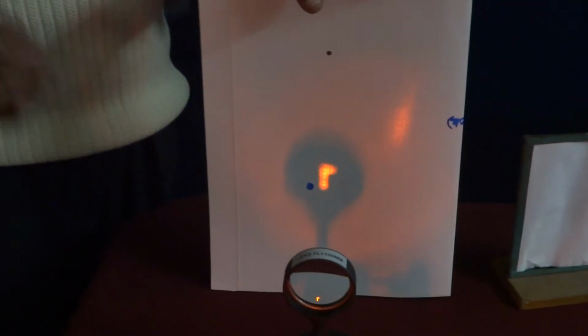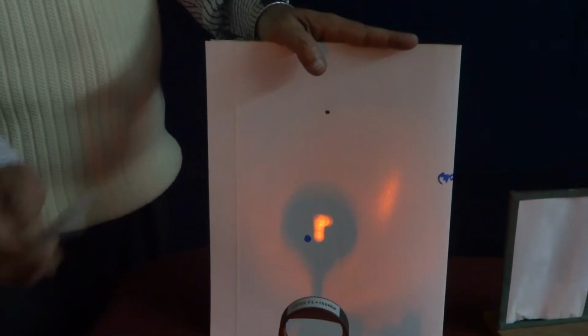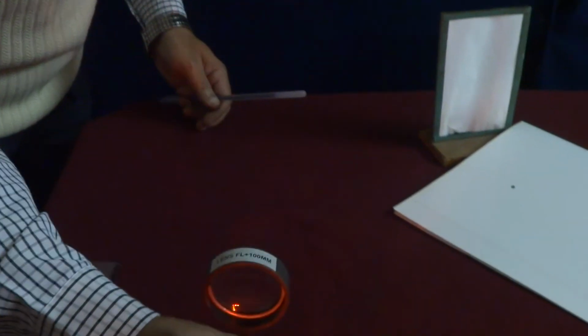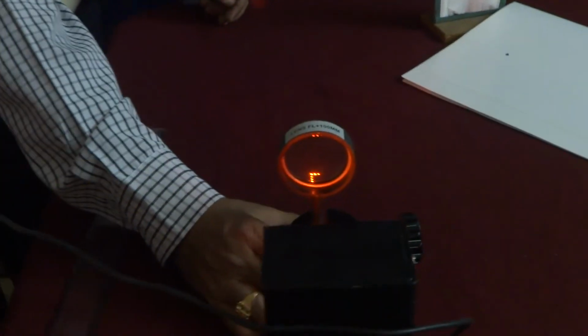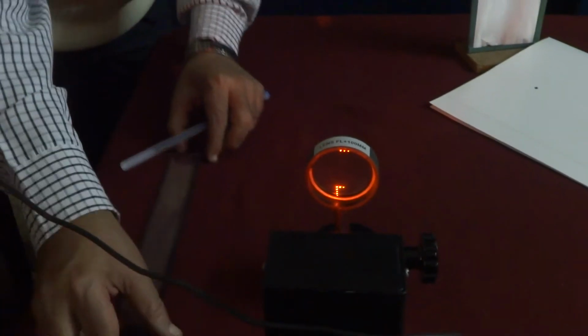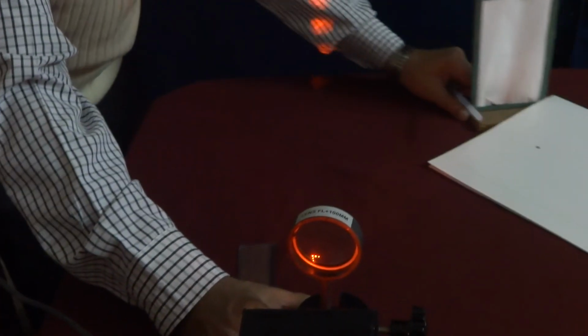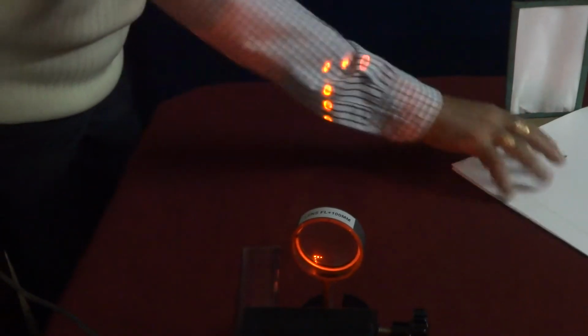Now if the object is kept at focus, that means exactly at 10 centimeters. Now let me shift this to 10 centimeters. Then we will be able to obtain the image very far off.